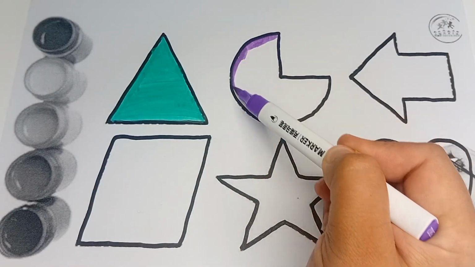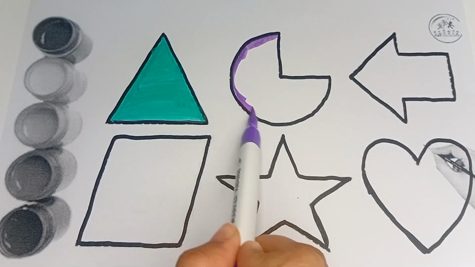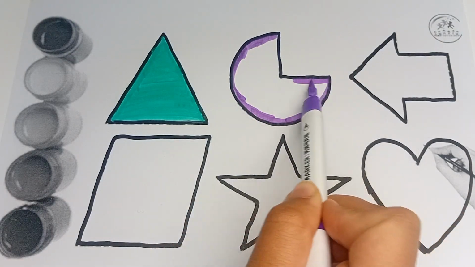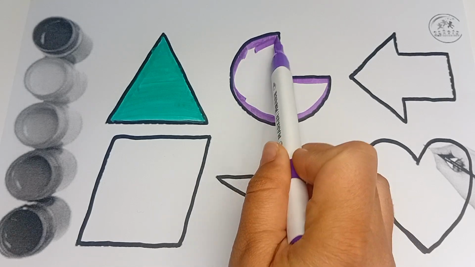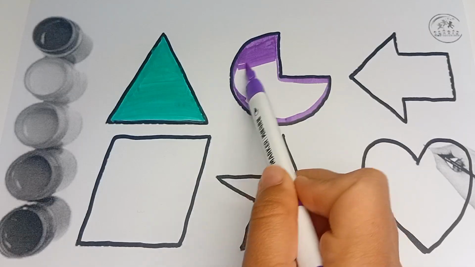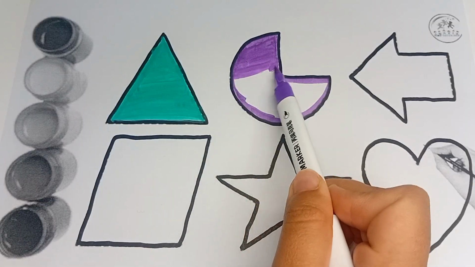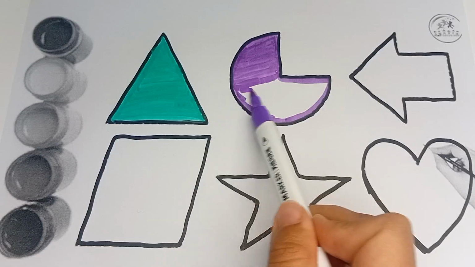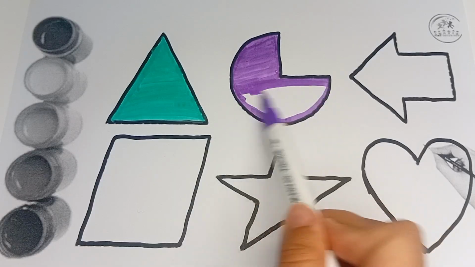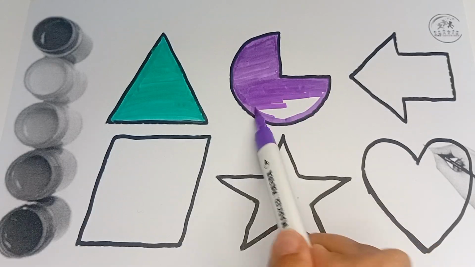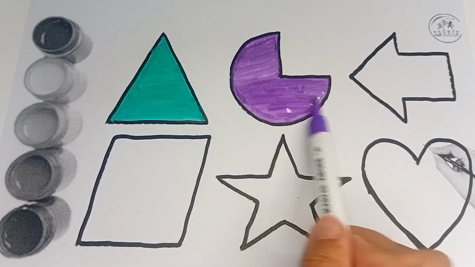This is quarter circle and purple color. Quarter circle. This is quarter circle. And the color is purple.